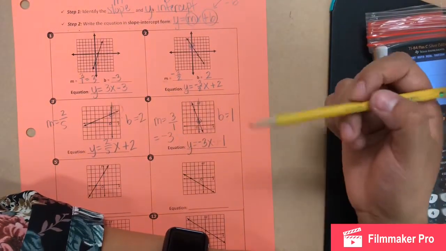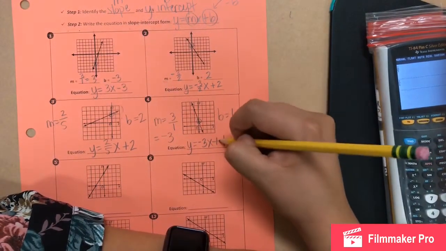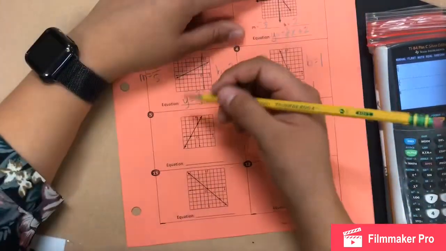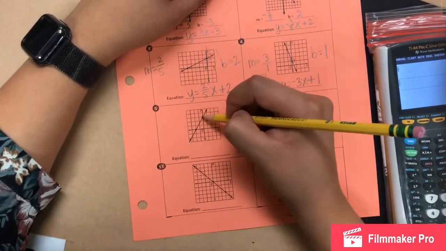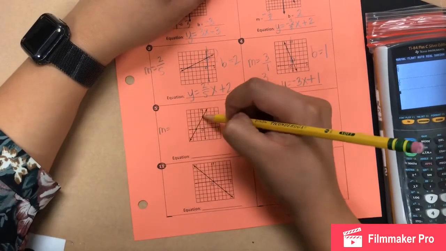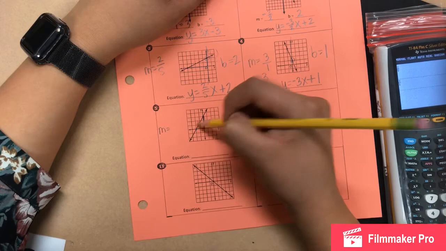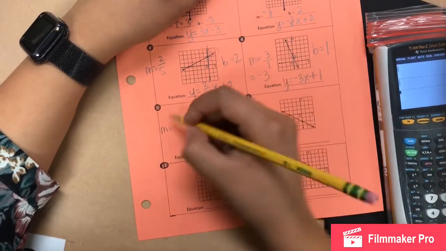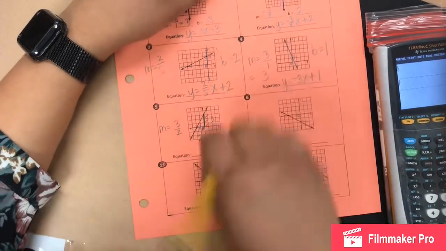To me, that looks like multiplication. So you have to put a plus or a minus. Number 5, more and more practice. So I first find the slope. This is the rise over the run, so I draw my L. 1, 2, 3, 1, 2. Rise over run says 3 over 2.